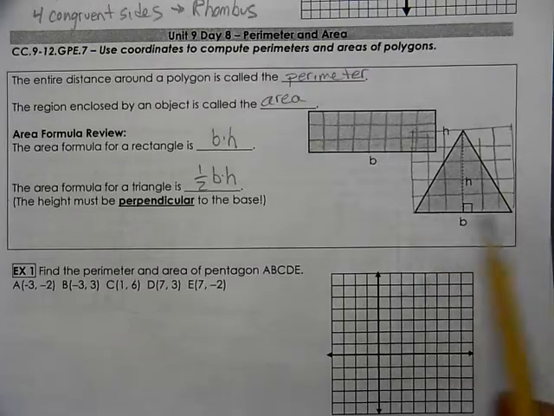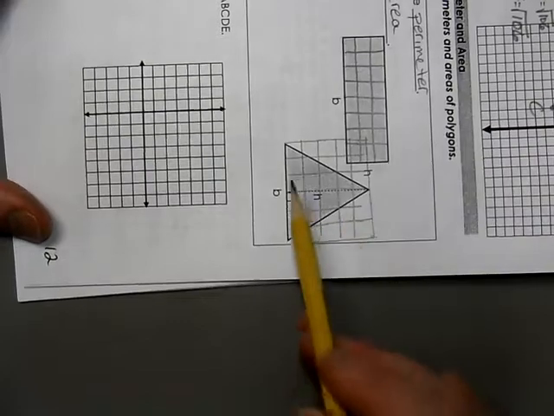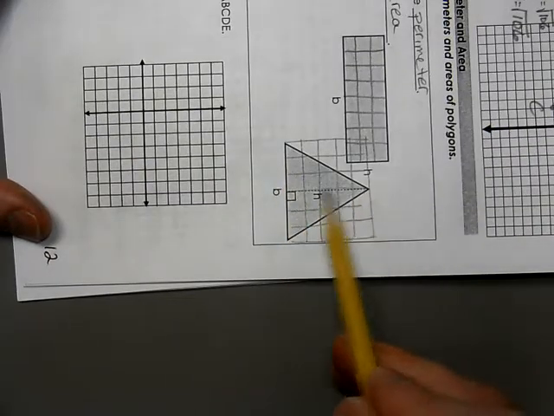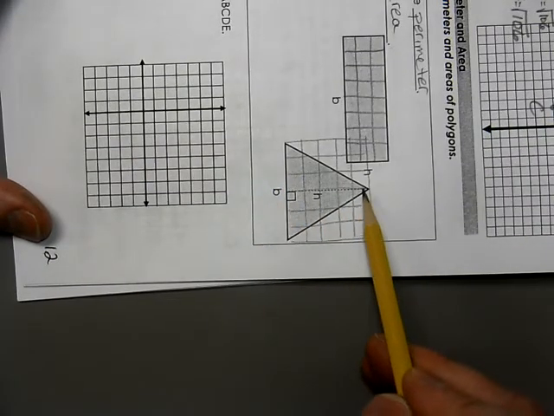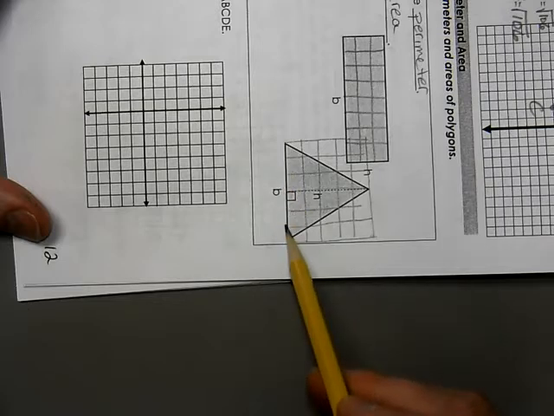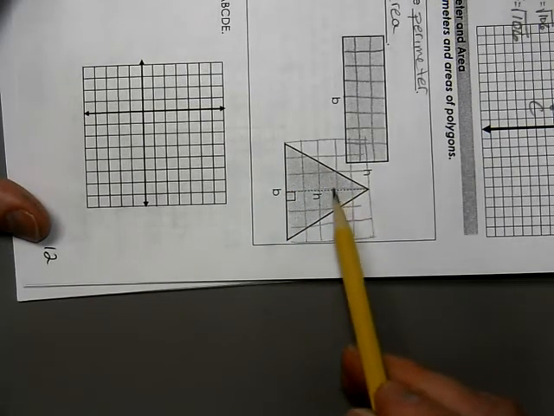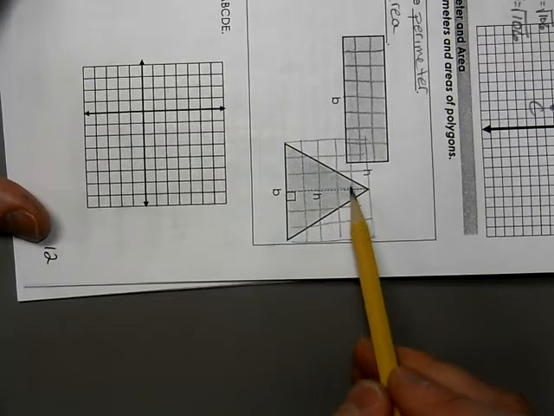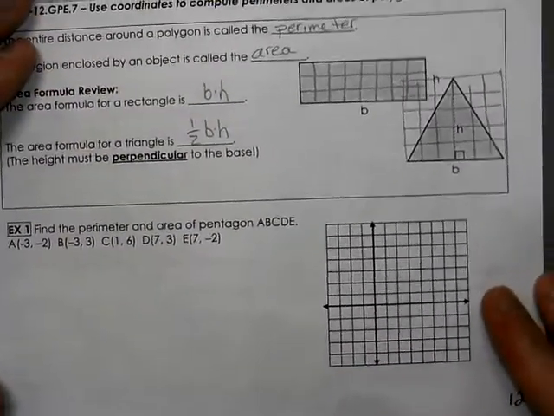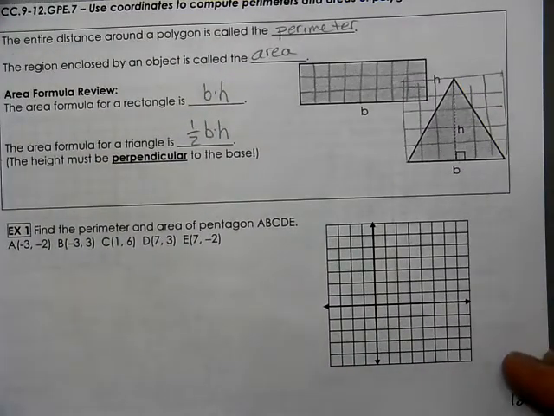The base is not always horizontal. Sometimes it can be turned, and you would just have to recognize what is a value that I know that is perpendicular to another one. Sometimes it'll be the actual sides of the triangle. If it's a right triangle, then you can actually use the sides of the right triangle, the legs. But often you have to find the height differently.